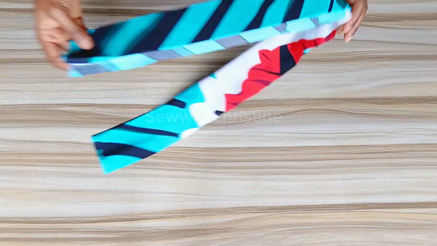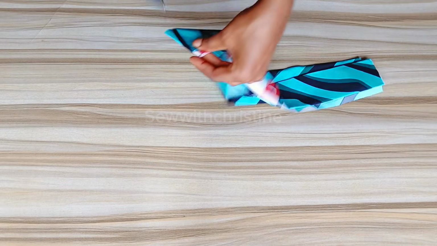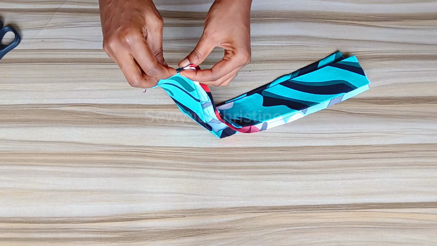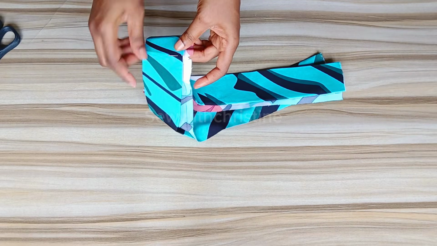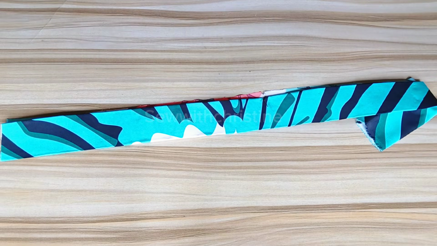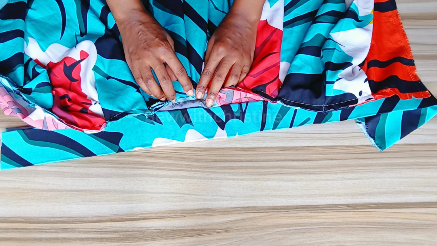Next, you're going to fold this in two so we get the midpoint. After that, you're going to notch the area that is not folded in. While the part that is folded in, you are going to use your pin to indicate the middle part to show that that area is the middle part, or you can use your chalk to indicate that area.